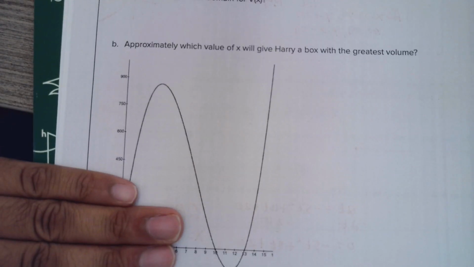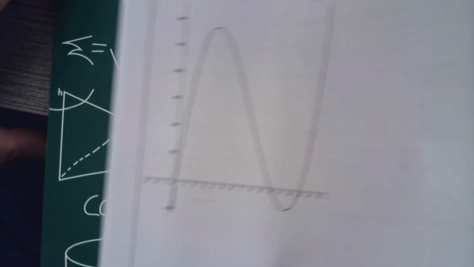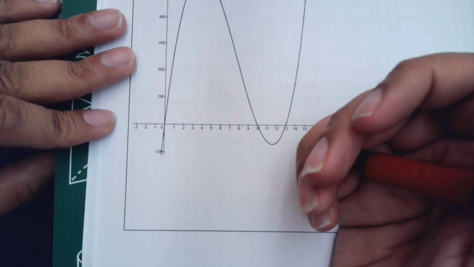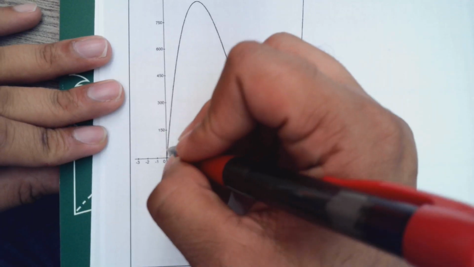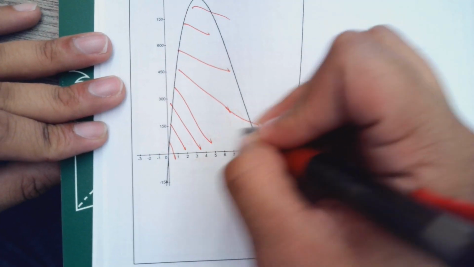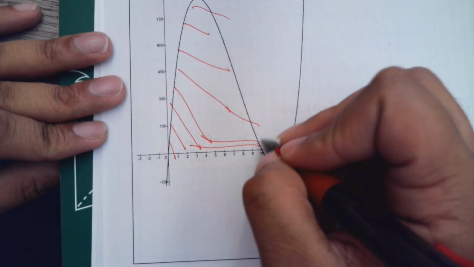Question number 9. You're given this, what is the reasonable domain? If you look at the graph, this is the volume, right? So anything that makes sense here is positive. That means the only things that make sense are these values. This does not make sense, so you have to stop right here.